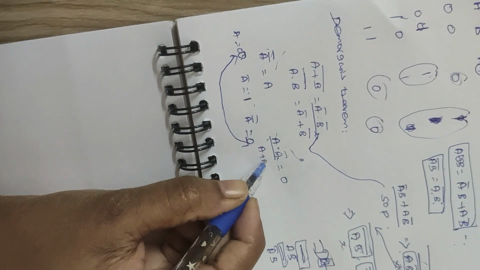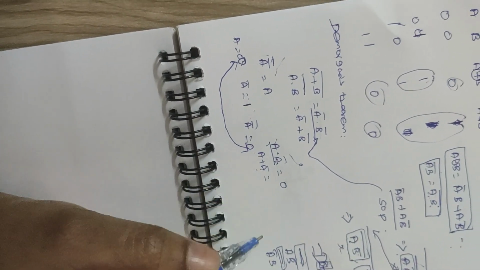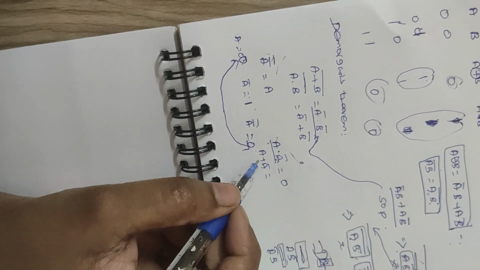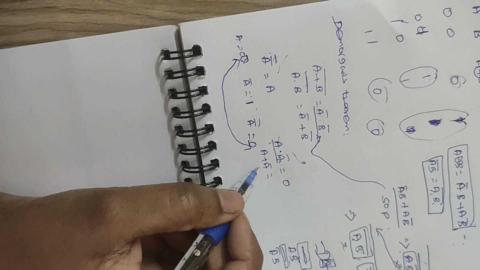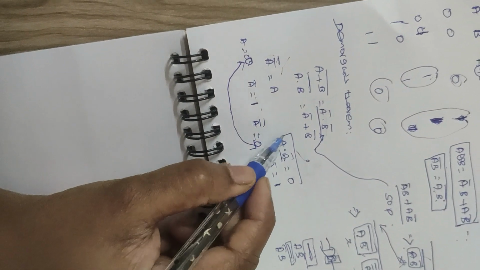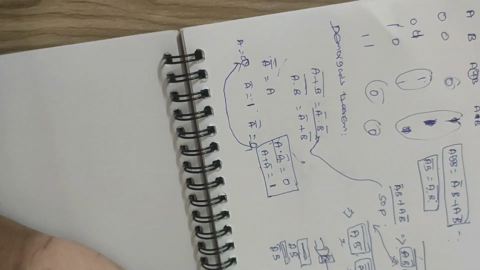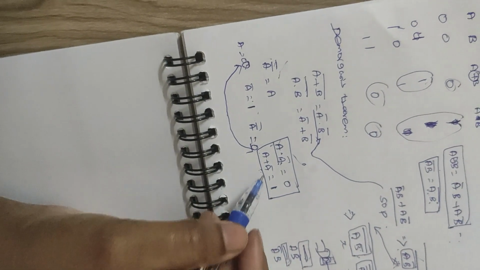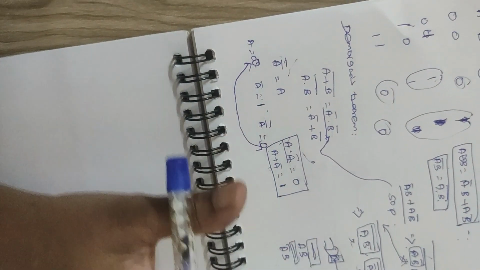And same as that for OR gate, any of the 1 will become 1 definitely. So for sure any one of the input will be 1. So A plus A bar will be 1. These are some of the properties. Okay, A dot A bar equal to 0 and A plus A bar equal to 1. It is as simple as that.